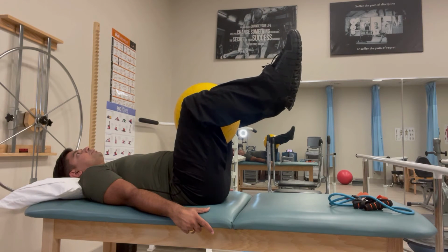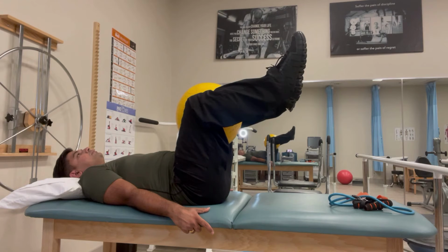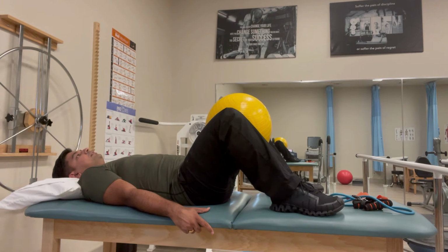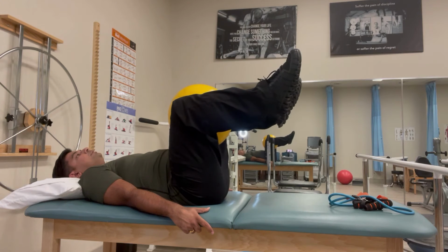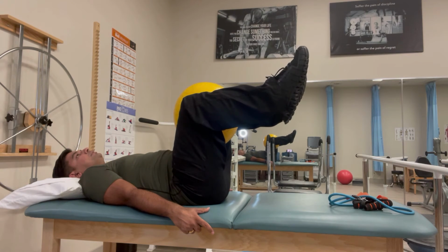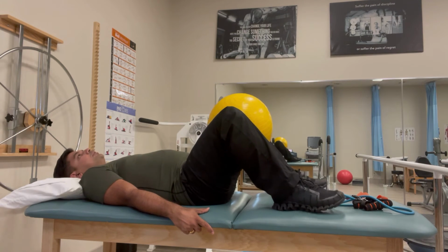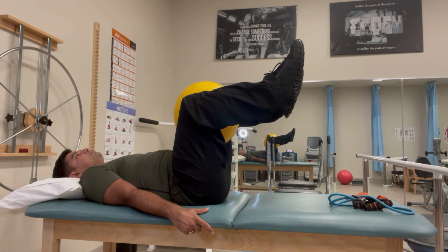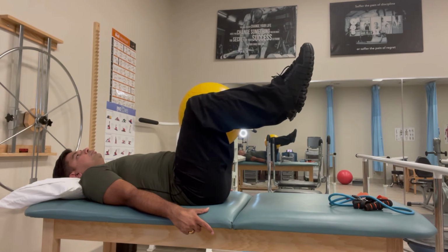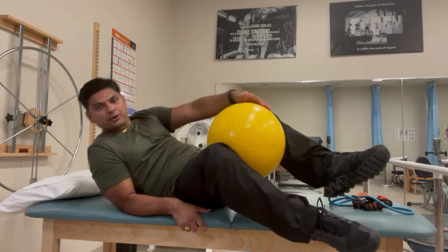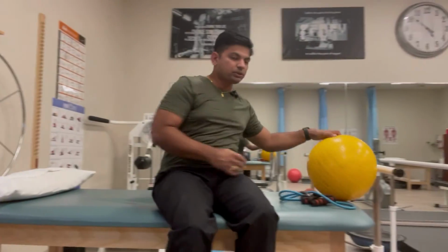1, 2, 3, 4, 5. Do it again, up, squeeze. 1, 2, 3, 4, 5. Let's do one more. Up, squeeze. 1, 2, 3, 4, 5. You can do about 5 repetitions, 5-second hold.